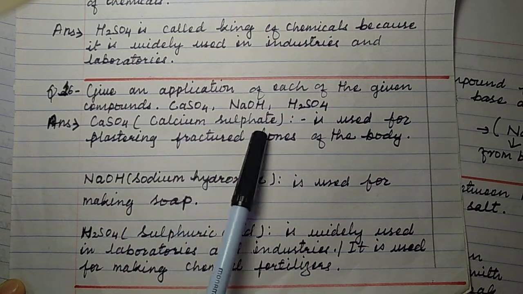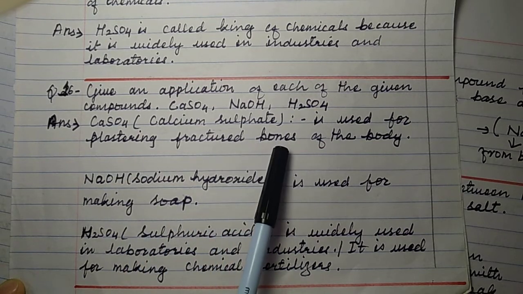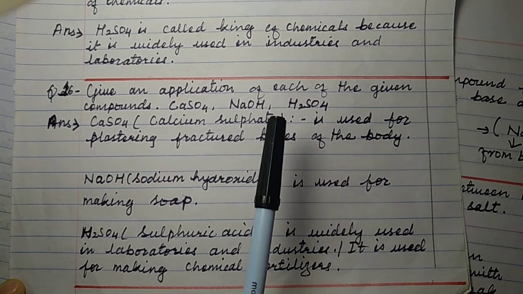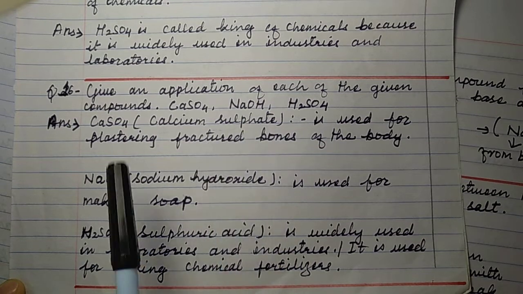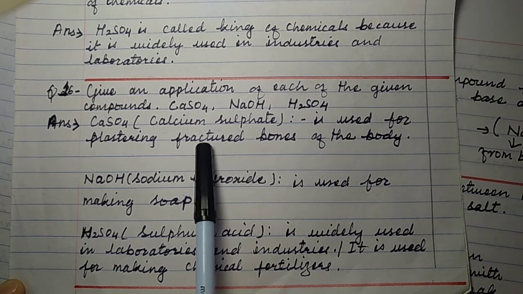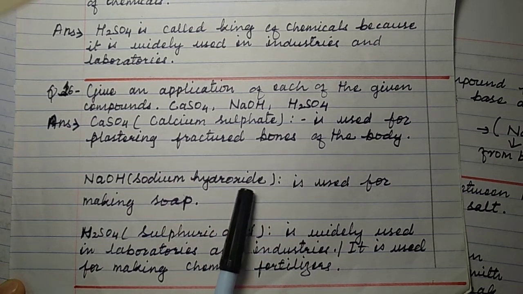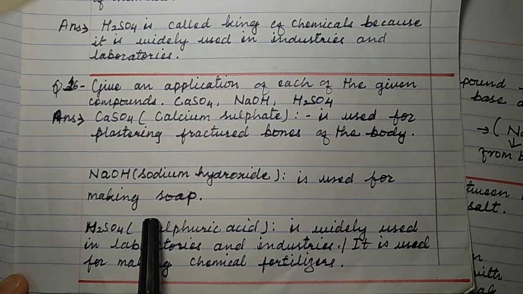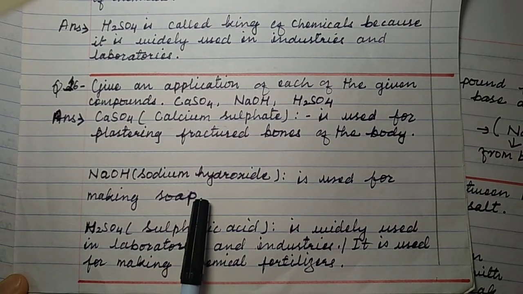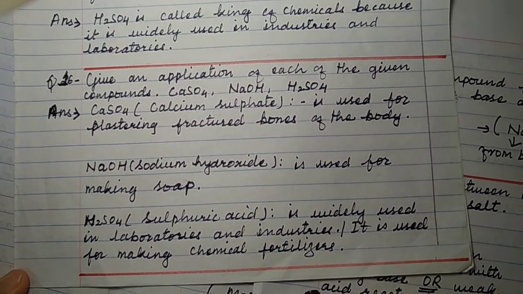Calcium sulfate, gypsum. It is used for plastering fractured bones of the body. For plastering fractured bones, the white material is applied on the broken bone, and that is calcium sulfate. Sodium hydroxide is used for making soap. Sodium hydroxide is an important ingredient in making soap. You have learned this, sodium hydroxide, or sometimes potassium hydroxide is also used for soft kind of soap.